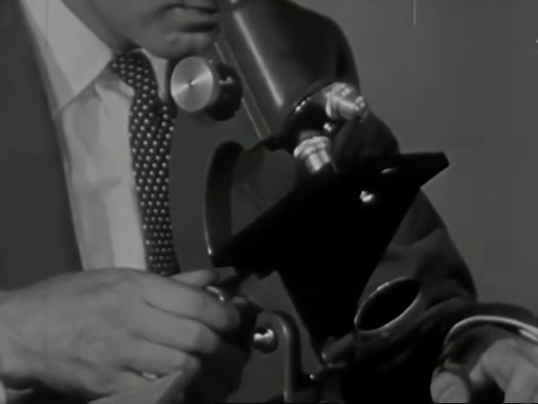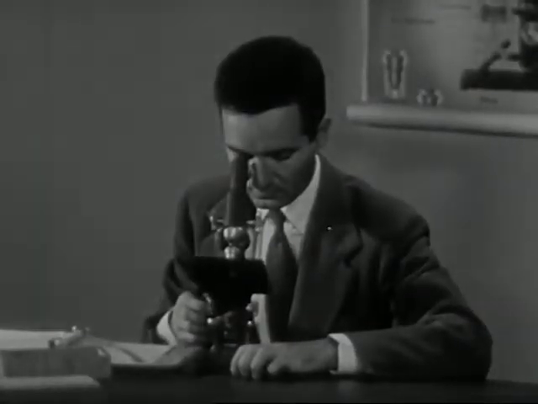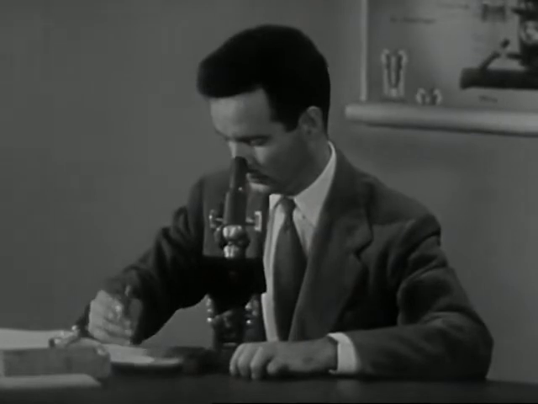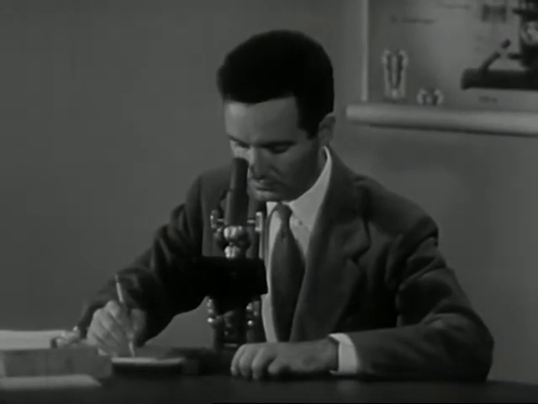Then slowly turn the fine adjustment knob back and forth until you're sure the specimen is in clear, sharp focus. Care in critical focusing will produce a clear, sharp image that is easy to see and study.